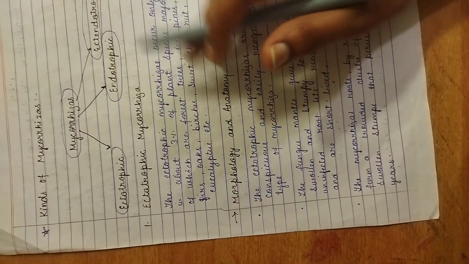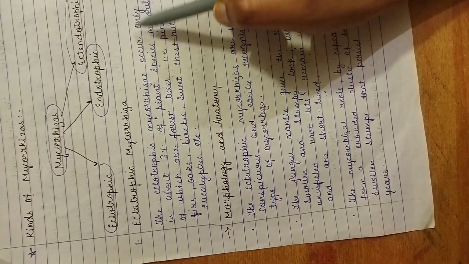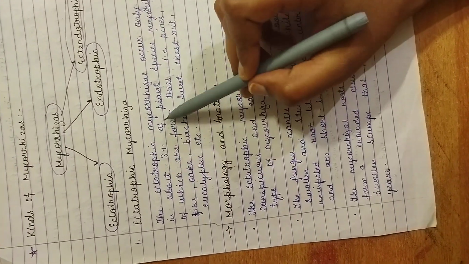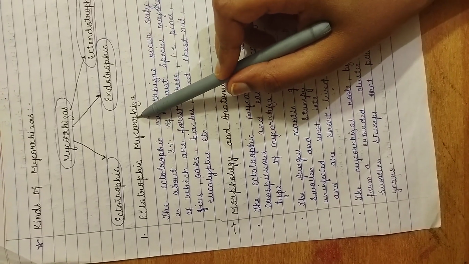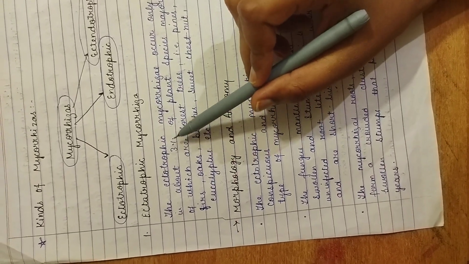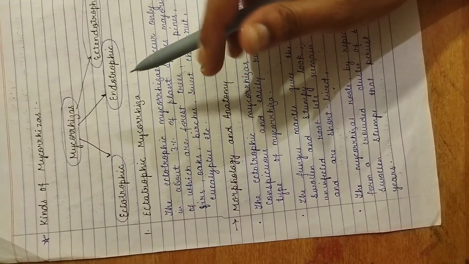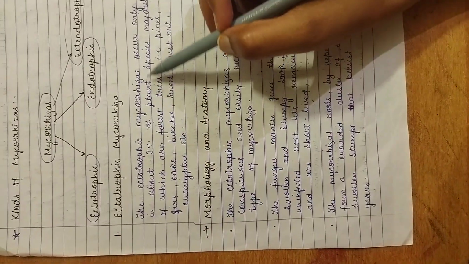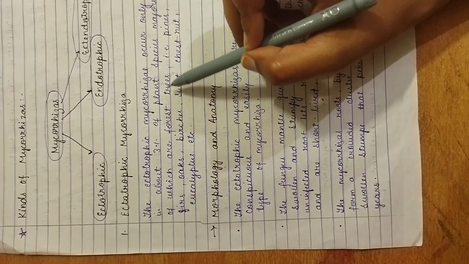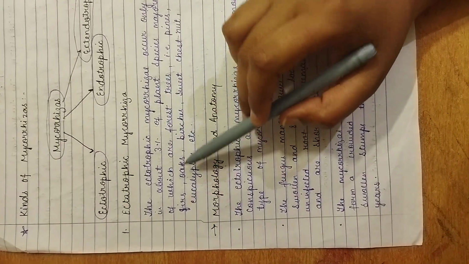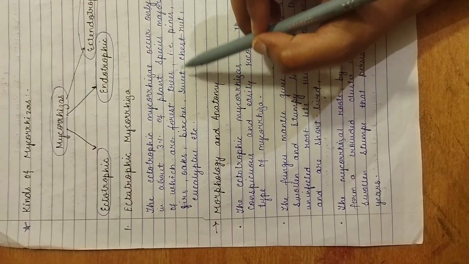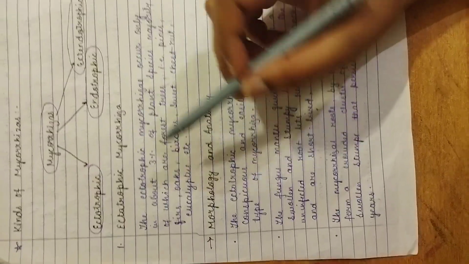Ectotrophic mycorrhiza. The ectotrophic mycorrhiza occurs only in about 3% of plant species, and it is mainly found in forest trees, like pines, firs, oaks, birches, sweet chestnut and eucalyptus.